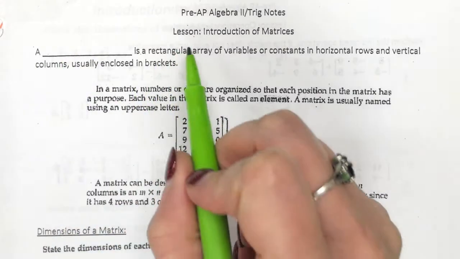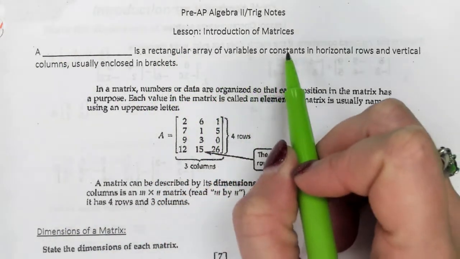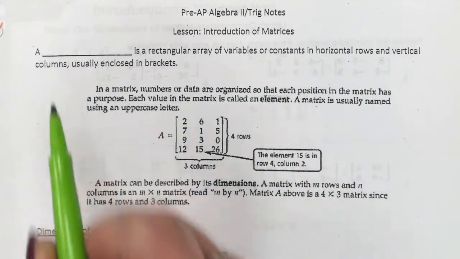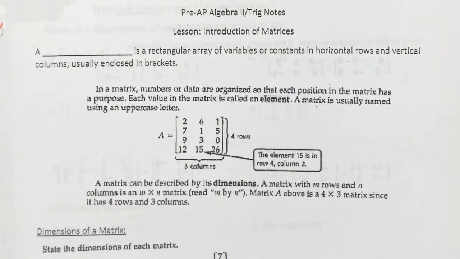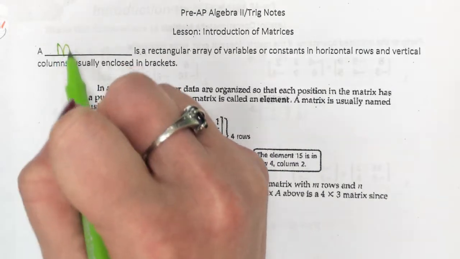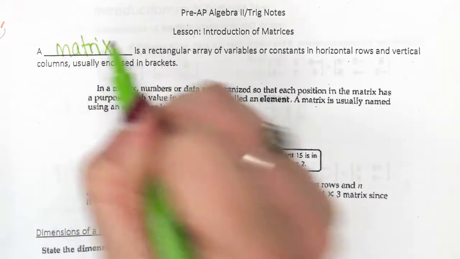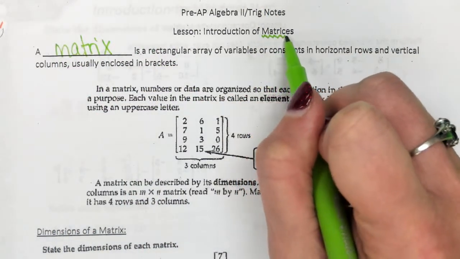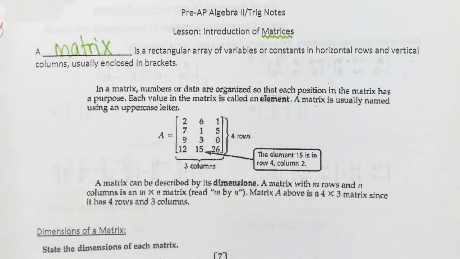So what is a rectangular array of variables or constants in horizontal rows and vertical columns, usually enclosed with brackets? What's that called? A matrix. We call it matrices if it's plural, but it's a matrix if it's singular.